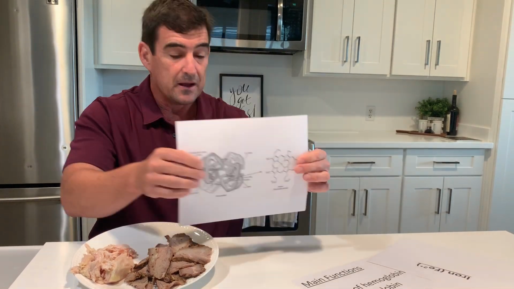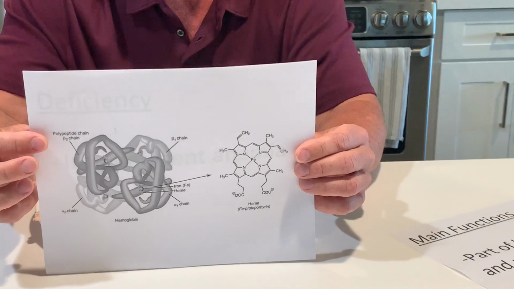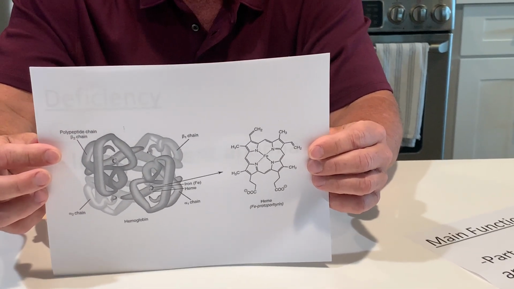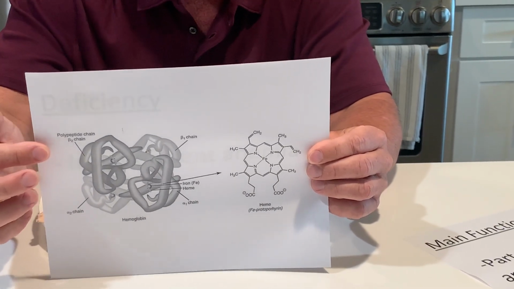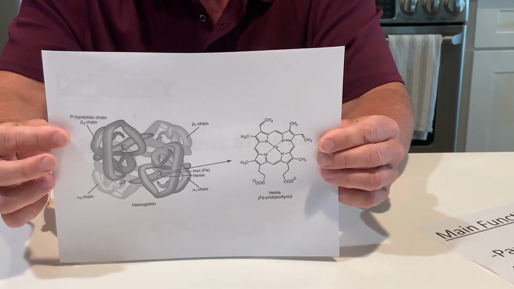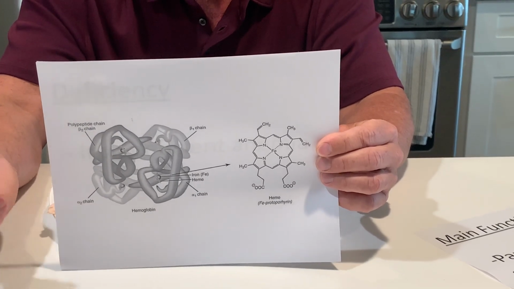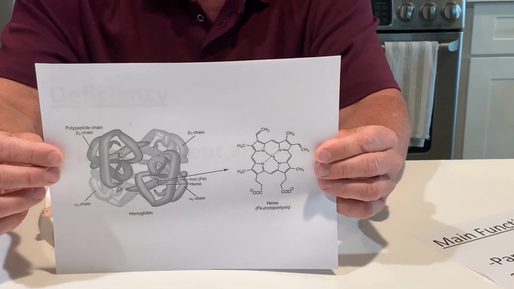This is a picture of what hemoglobin looks like. So it's a globular protein. It has 4 protein subunits, and each one of those subunits contains an iron atom on the inside. So that's what gives the protein its protection, and also lends the oxygen carrying potential.